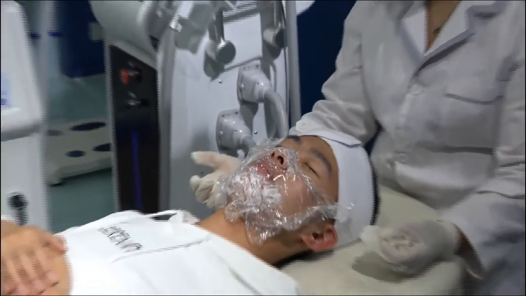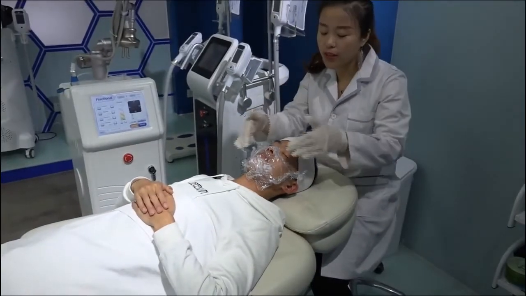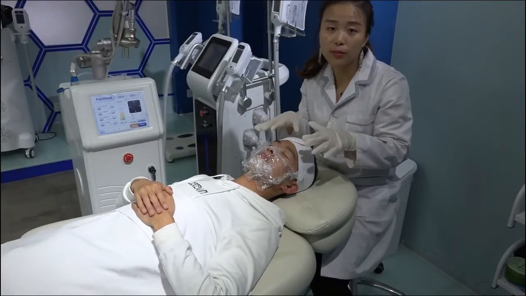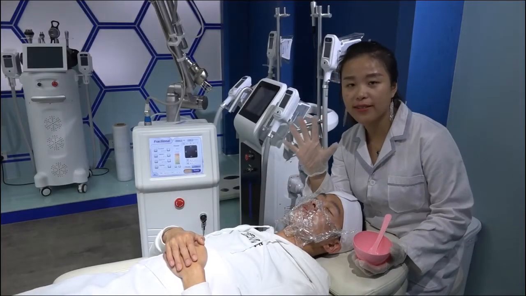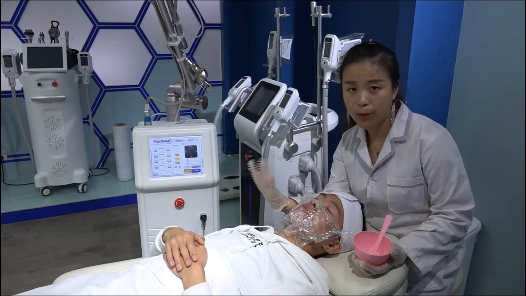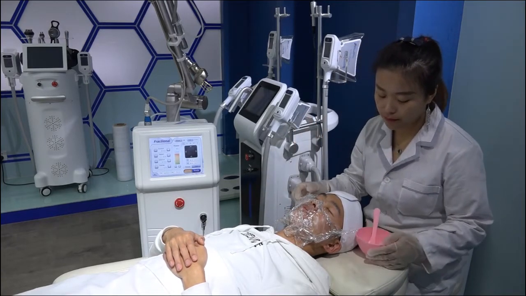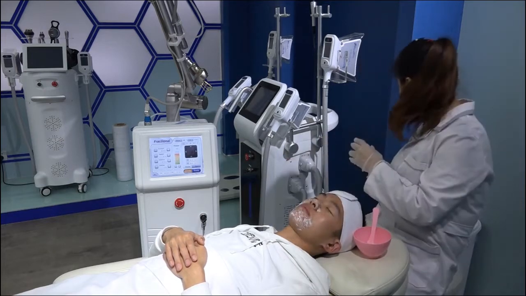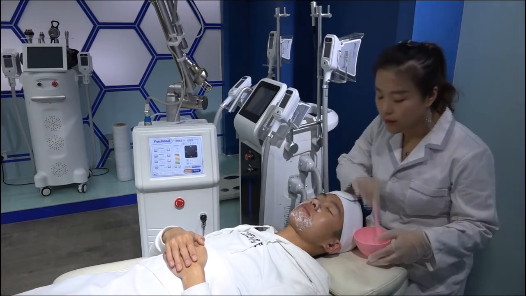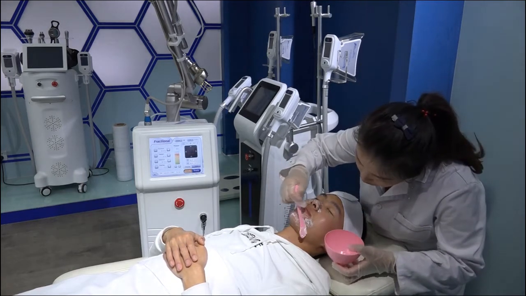And after that, we clean the numb cream and then we can do the treatment. Okay, now after 40 minutes have passed, the numb cream is okay. We need to clean the numb cream. Remove the plastic wrap, then remove all the numb cream.